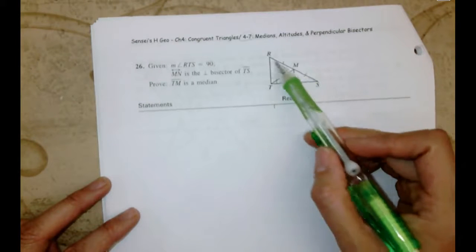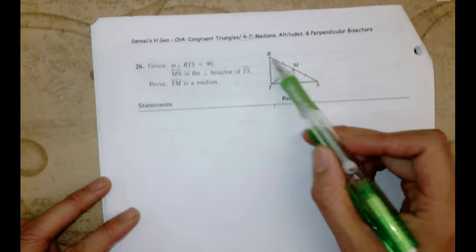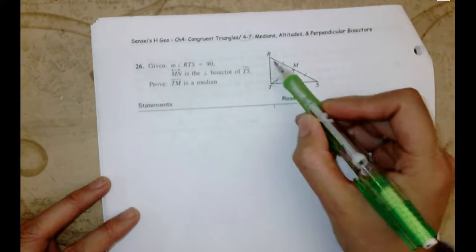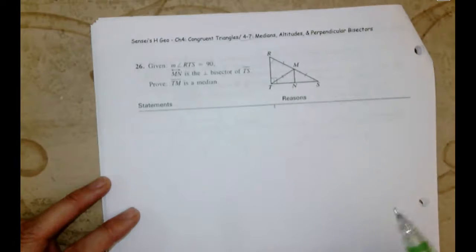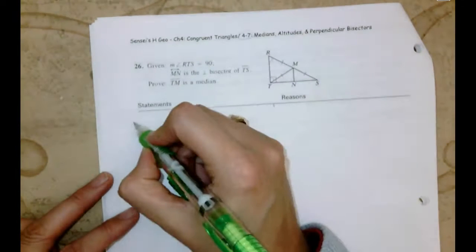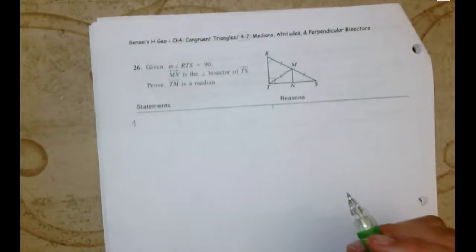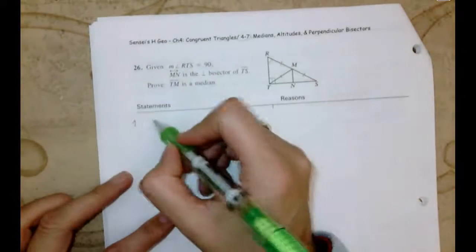And then we're going to make this triangle isosceles. And to make it isosceles, we have to prove that these angles are congruent. Okay, so that's the goal. Okay, right. So one, we start with this one.